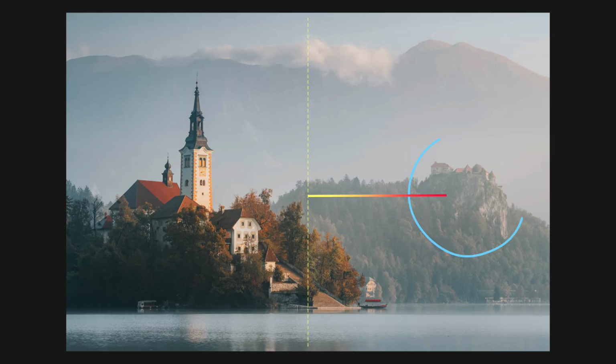The castle on the cliff on the right-hand side of the frame, even though it takes up a small portion of the frame, with its off-center position, it nicely counterbalances the weight of the larger church on the left, which is, of course, less off-centered.